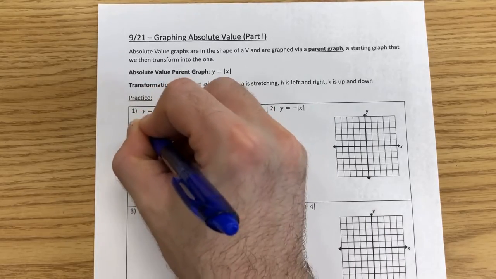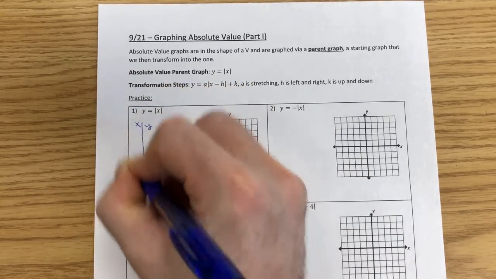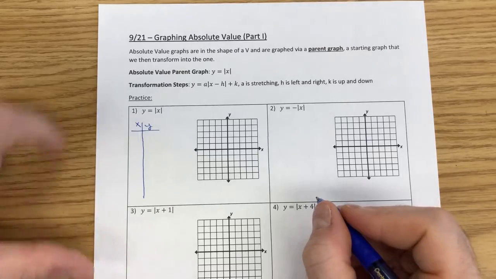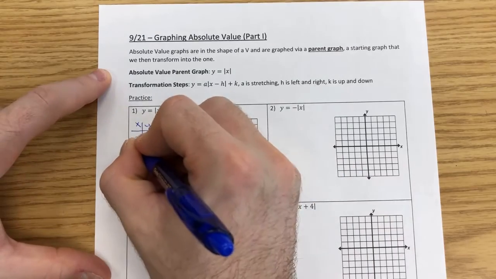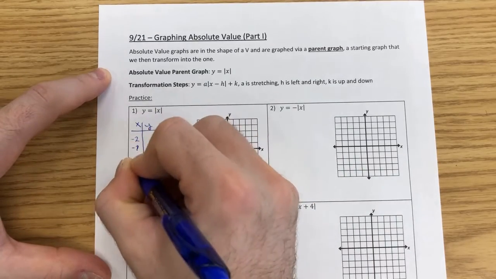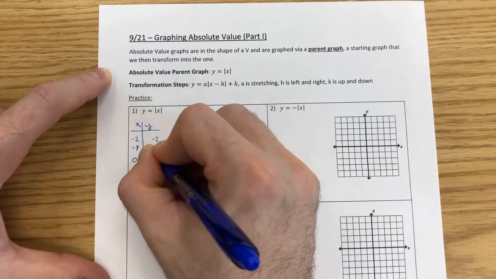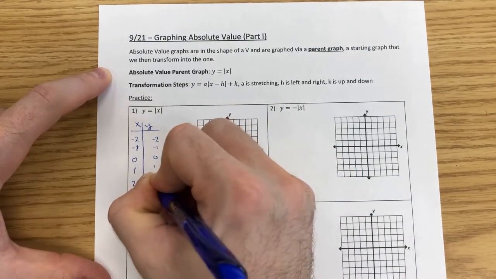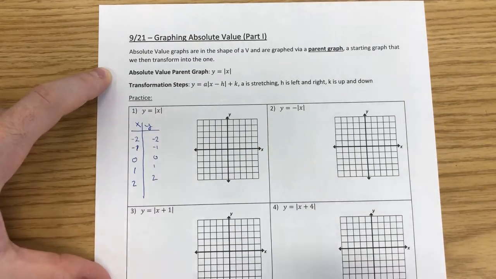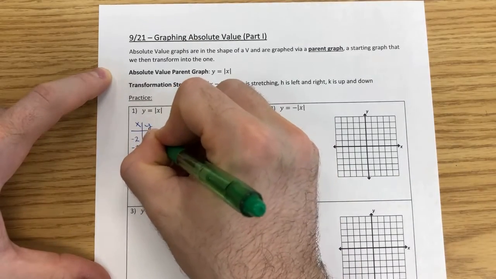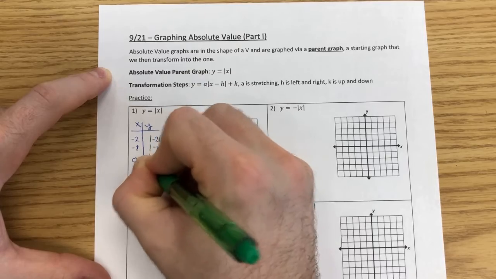So we're going to create an XY table with a few values to see what it looks like. Let's start with, let's say, -2, -1, 0, 1, and 2. And I'm going to plug all of those values into my absolute value brackets.